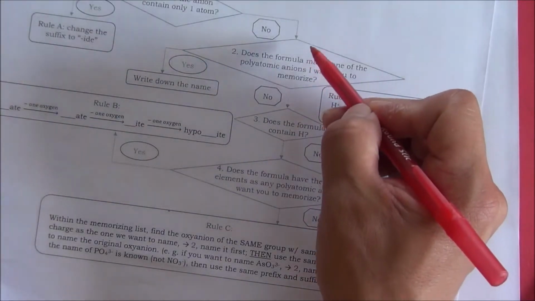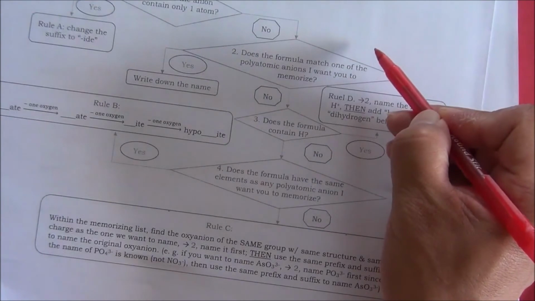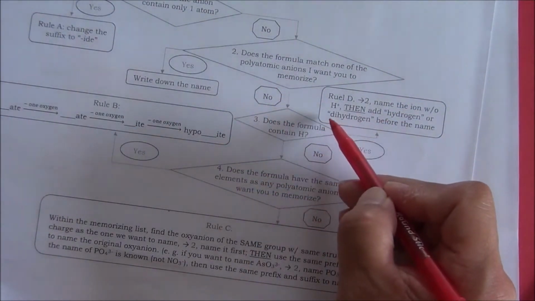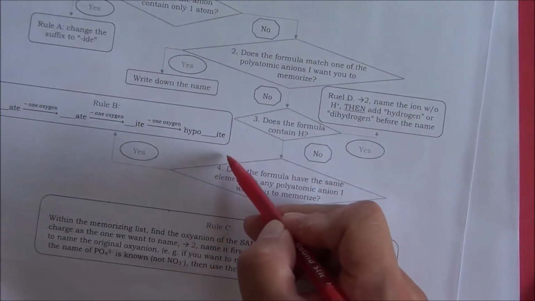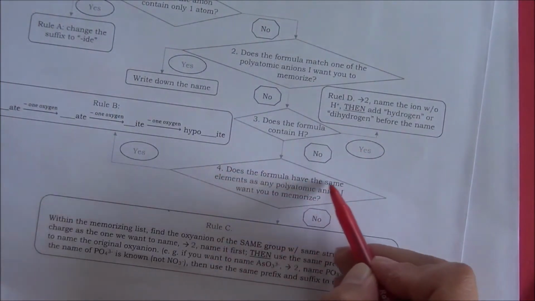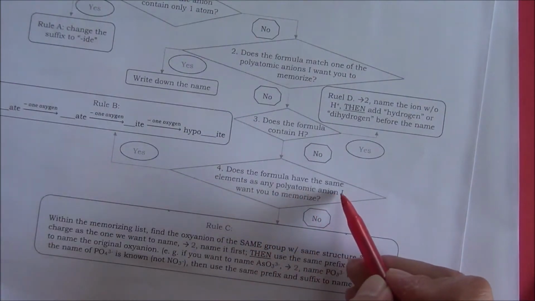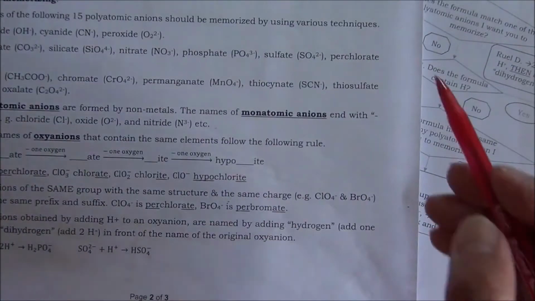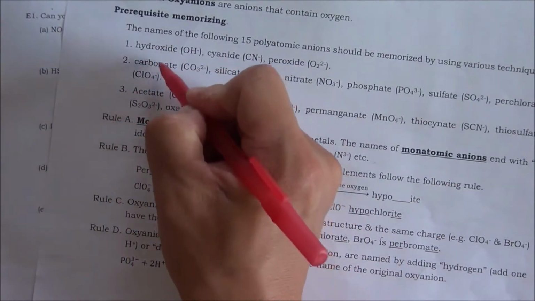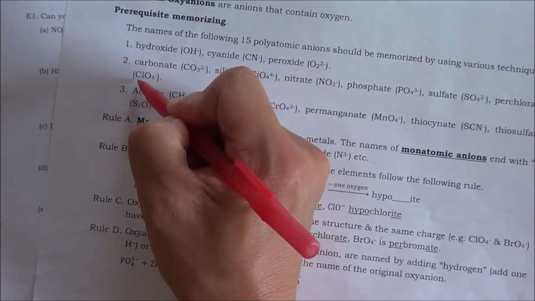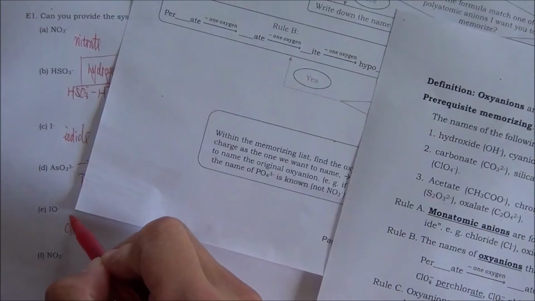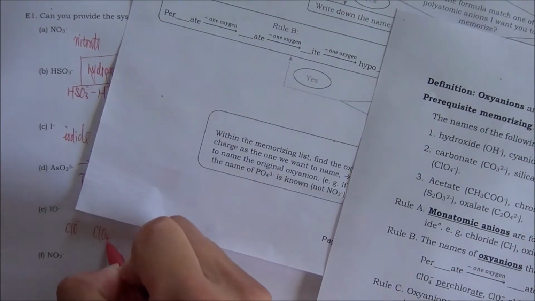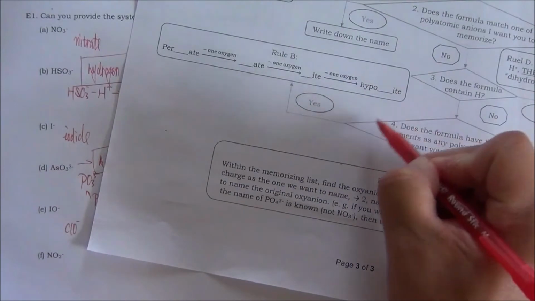Well, let's follow the flowchart. Does the formula match one of the polyatomic anions I want you to memorize? The answer is no. Does the formula contain H? The answer is no. We go to step 4. Does the formula have the same elements as any polyatomic anion I want you to memorize? The answer is yes, because ClO4 minus contains chlorine atom and oxygen atoms. ClO minus also contains chlorine atom and oxygen atom. The answer is yes to question number 4.